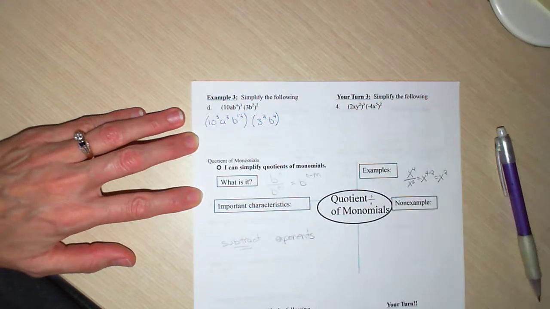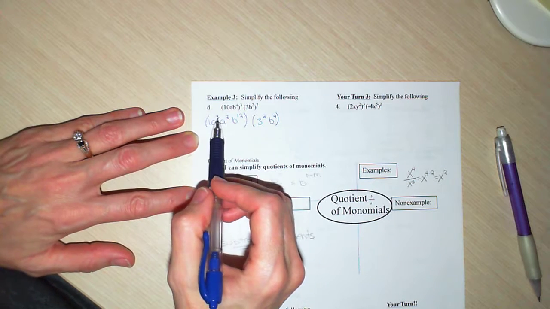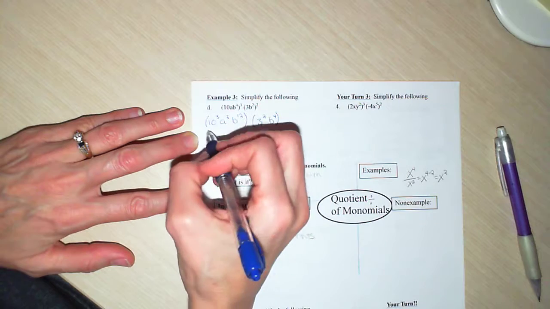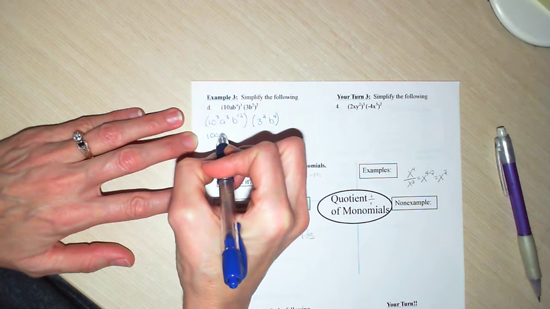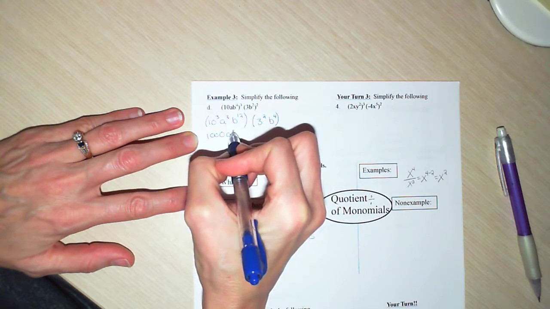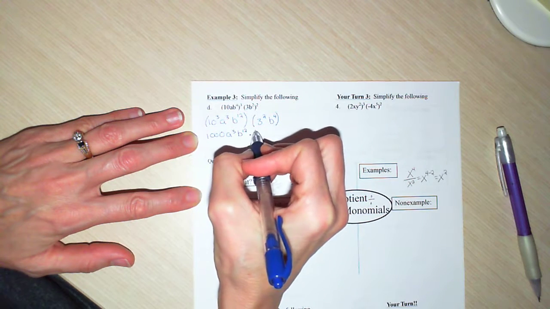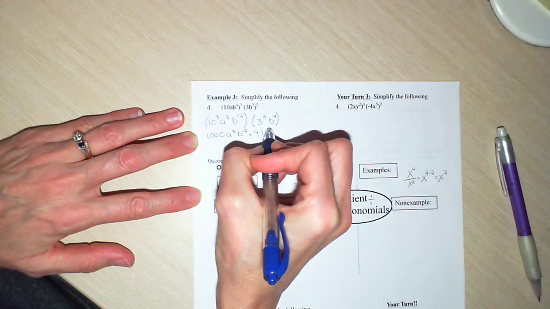Okay, what the heck is 10 to the third? This is what's so fun about 10 to the third. This 3 means I'm going to have 3 zeros. So it's 1,000, a to the third, b to the 12th, times 9, b to the fourth.